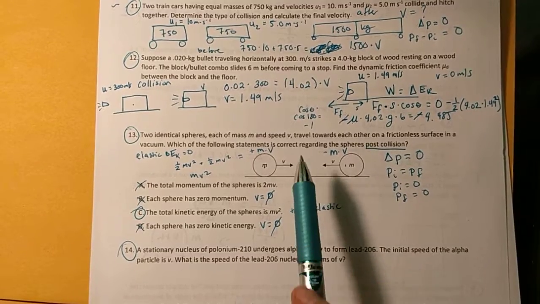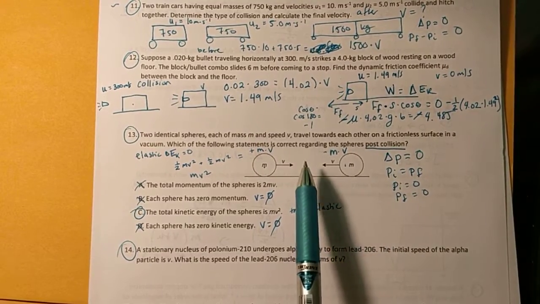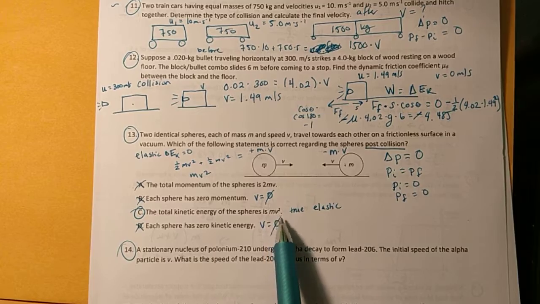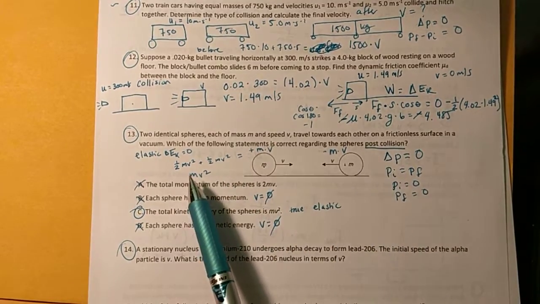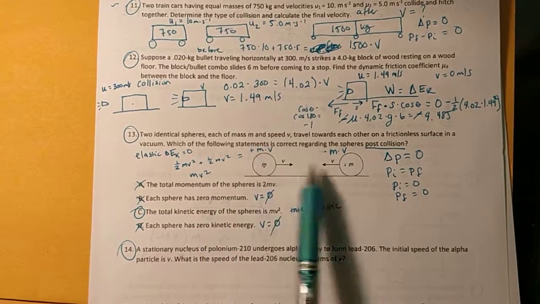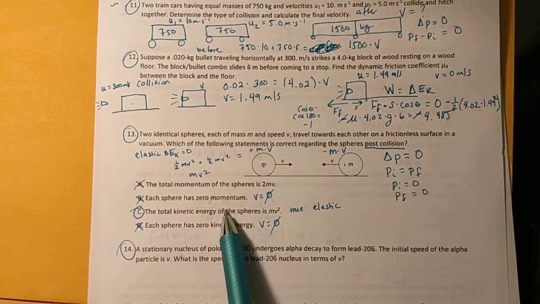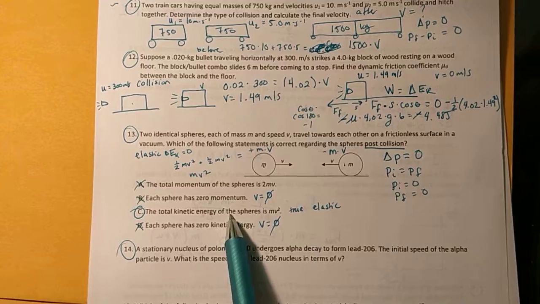This means that, okay, even though they didn't tell me it was an elastic collision, it is an elastic collision because the total kinetic energy of the spheres afterwards is the same as the kinetic energy of the spheres beforehand, mv squared. So C is the only possible choice.